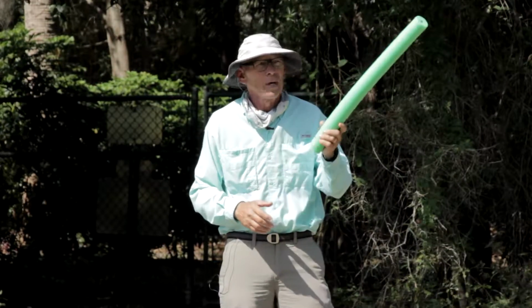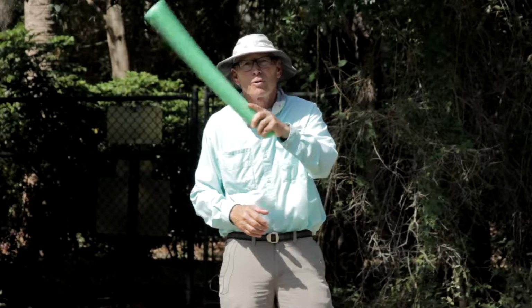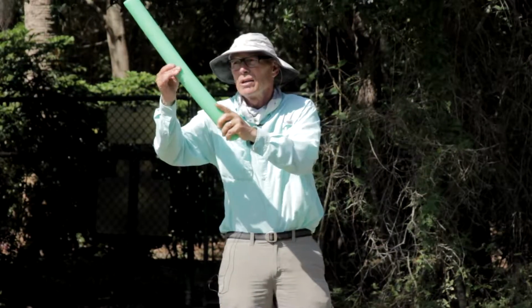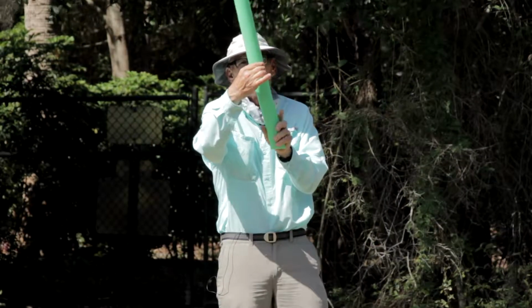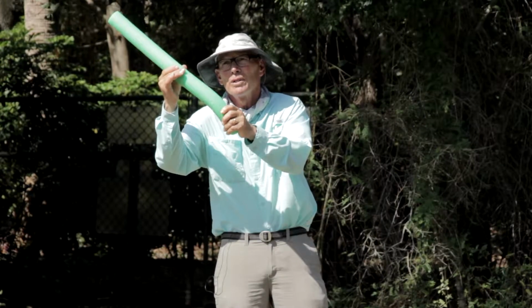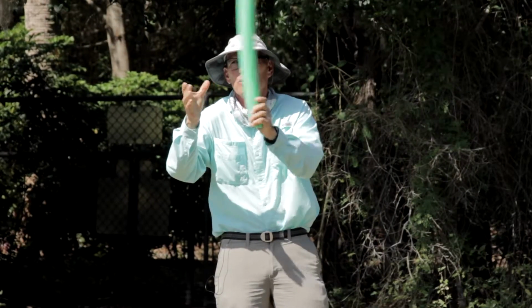The other thing I'll do sometimes is they'll make their back cast and start to creep or start to bounce, and I'll just grab it just like this with my fingers, just like that. Hold it just for a second and then let it go.